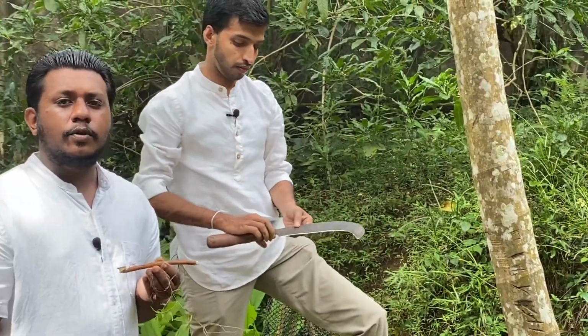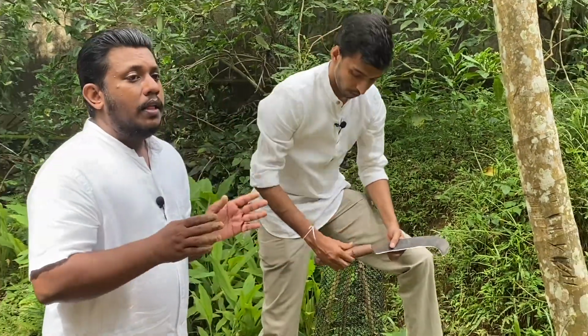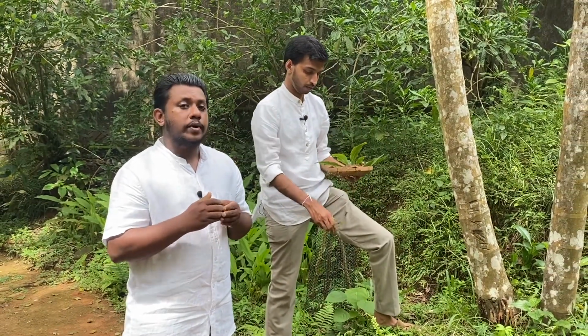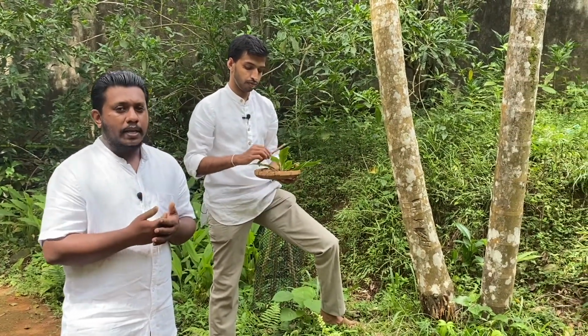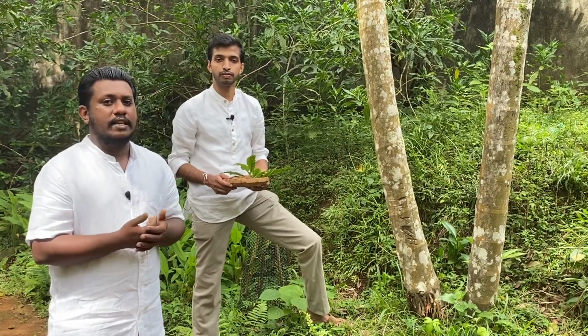This is a collected root of the areca nut. Actually, these collection rituals and principles are described to protect the environment. The basic aspect of these collection rituals would be enhancing the eco-conservation.